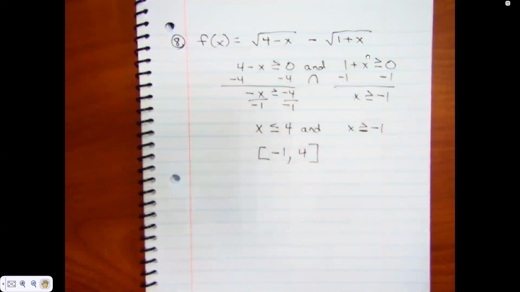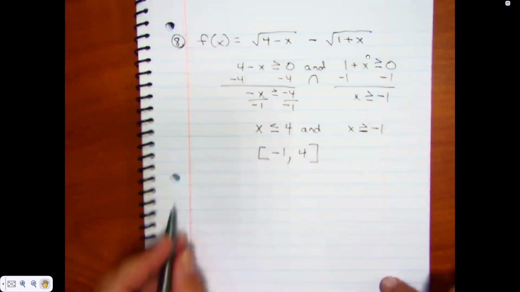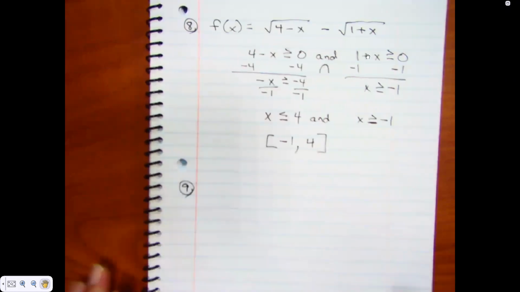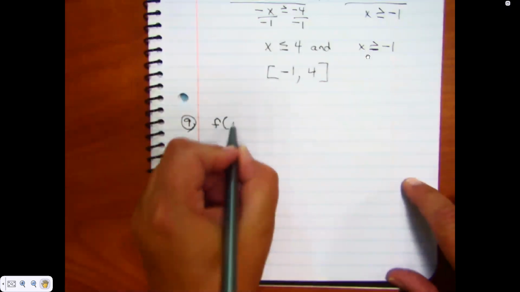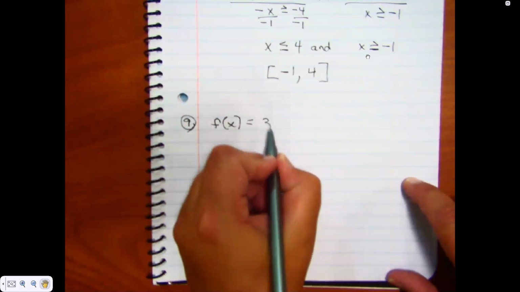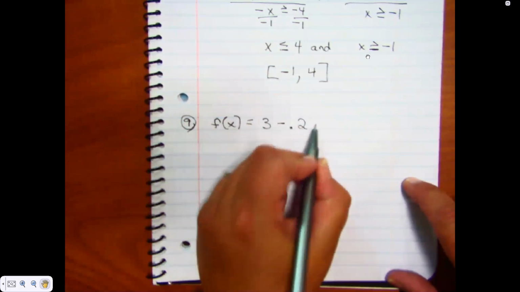All right, so that one was a little bit harder. That one, I will tell you, that's the only time that you'll use that intersection. Okay, let's do, if we can get through 2 more, that'd be perfect. Let's just talk about this one. This one looks intimidating, but it's not too bad. F of x equals 3 minus 0.2x.